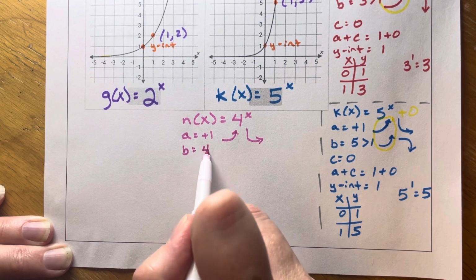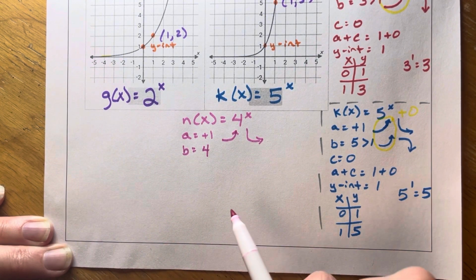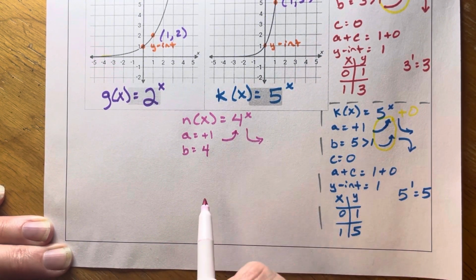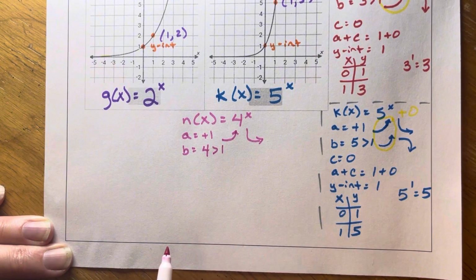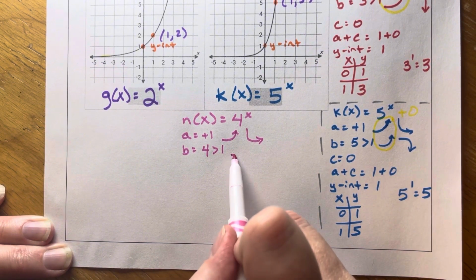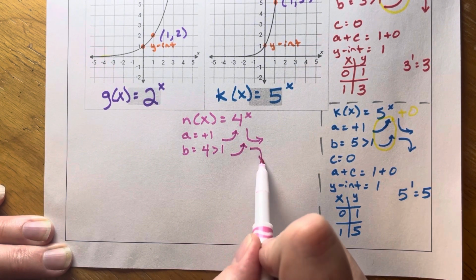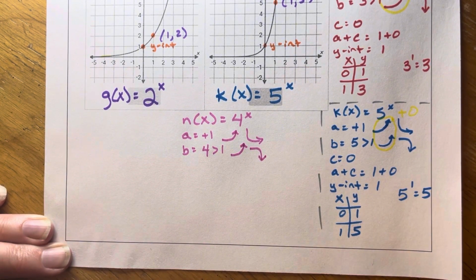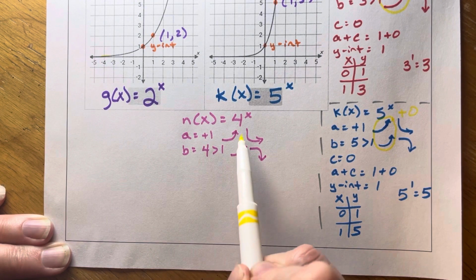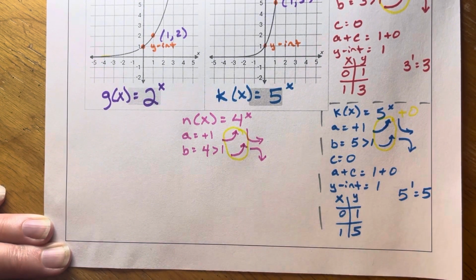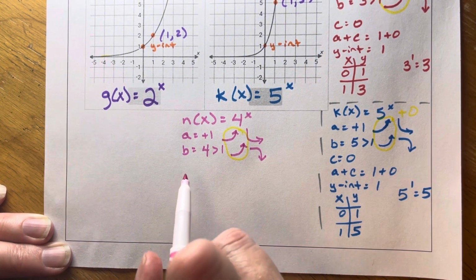And b is equal to 4 because b is for base, you could say that. And it is definitely greater than 1. So our graph is going to travel steeply upward to the right or steeply downward to the right. And again, we say what a and b have in common. That same one. So good. That agrees with the graph that we have still available as an answer option.